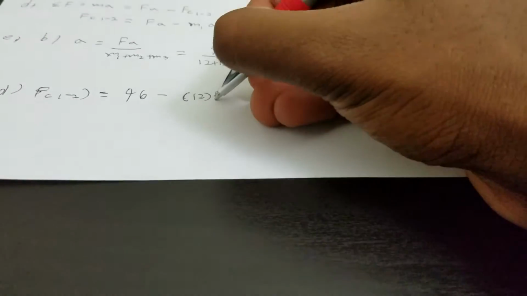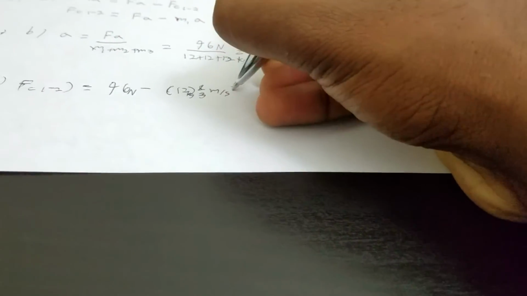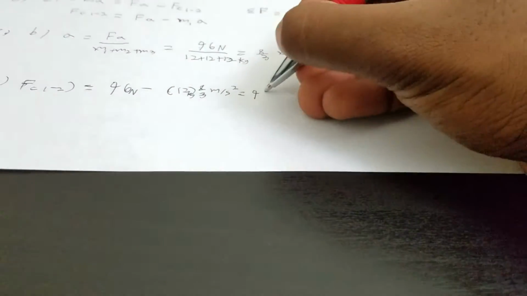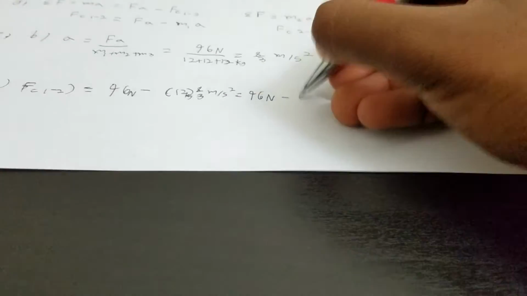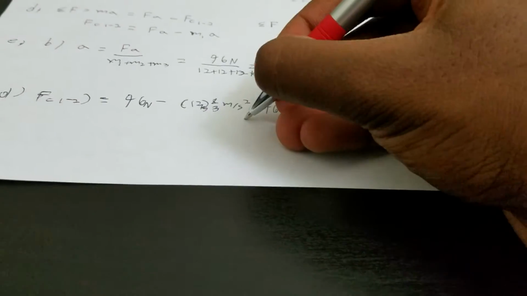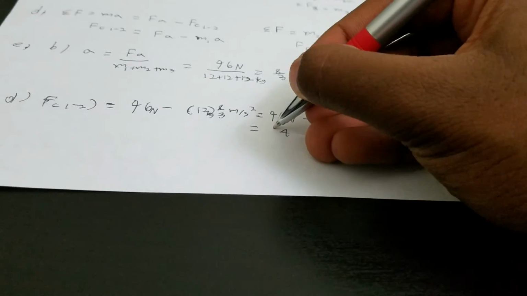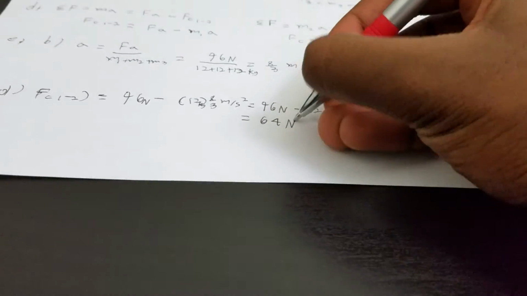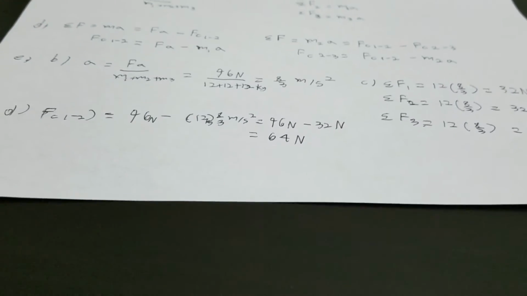So force contact 1 on 2 would be force applied minus mass 1 times acceleration, so it would be 96 newtons minus 12 kg times 8/3 meters per second squared. That equals 96 newtons minus 32 newtons, which gives us 64 newtons for force contact 1 on 2.